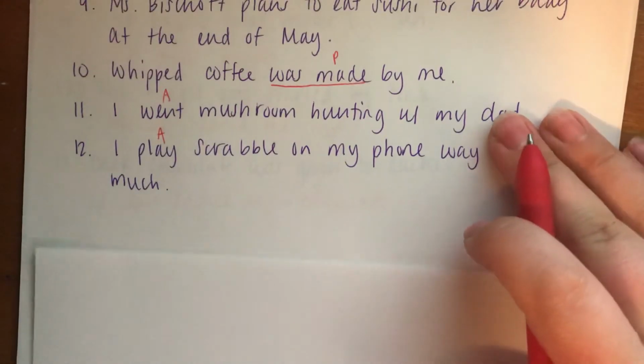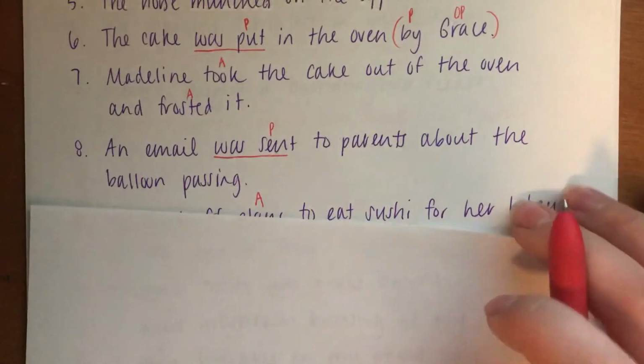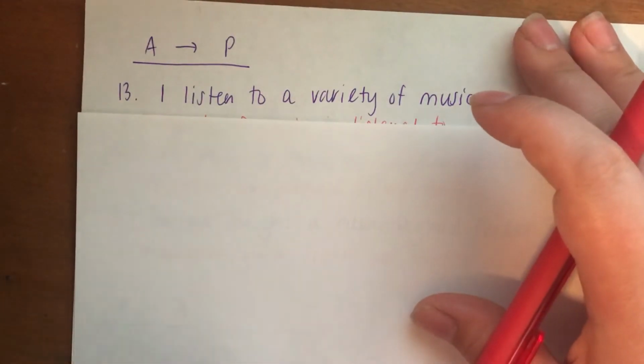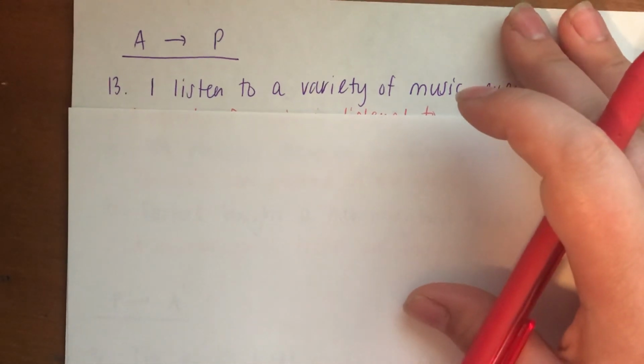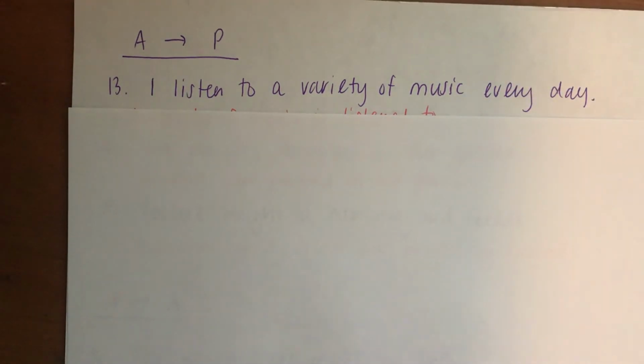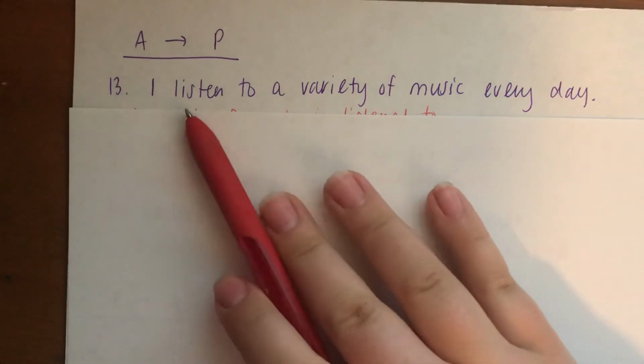All right, and then the next section, you had to change sentences from active to passive voice. Okay, so the first thing you want to do is figure out who's doing the action. So I listen to a variety of music every day. I'm the one doing the action.